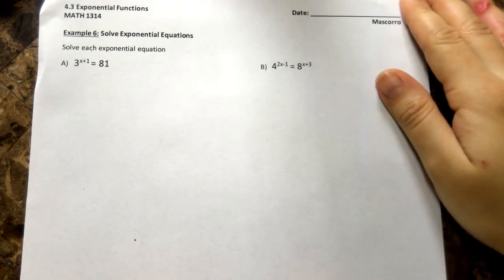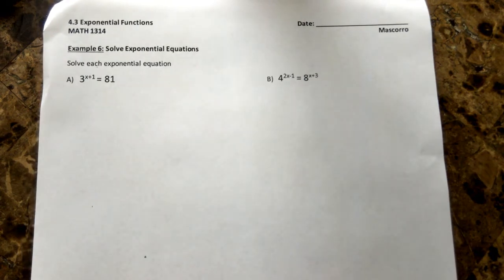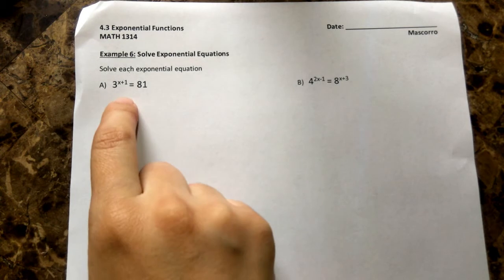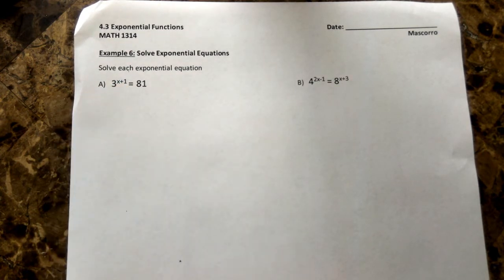Alright, the last part of this lesson is how to solve exponential functions. So we're going to go ahead and start with example number 6. So example number 6a, it's given us an equation. Now x is in the equation, and we're supposed to solve for x somehow.